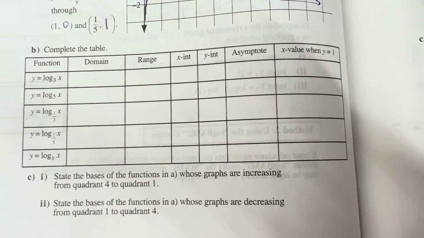Okay, the next one, so (1, 0), and then (1/3, 1). So that's going to be here and it's going to go up like this. Oof, that was not good there. Sorry, let's just put this into the calculator. It tells us to put it in.